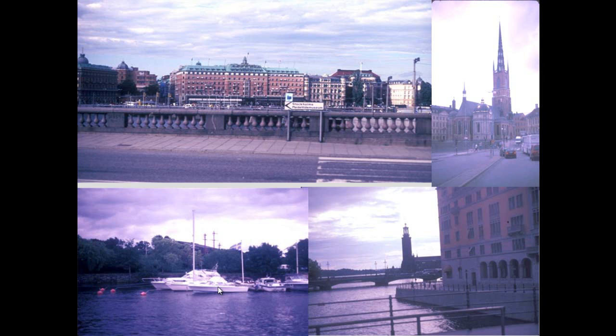This is Stockholm, Sweden. I went there one time. This is the Vasa, where there's a ship that had 2 sets of cannons that sank on its maiden voyage, and they brought it up and put it in that museum there. A 300-year-old wooden ship that survived.